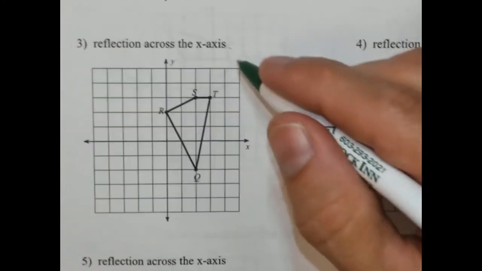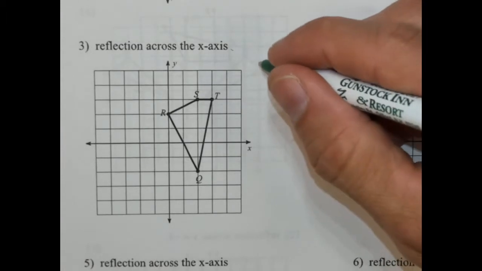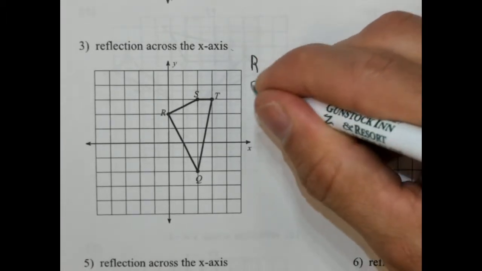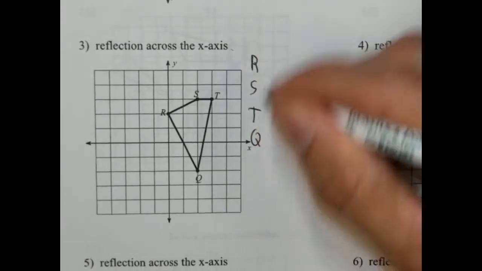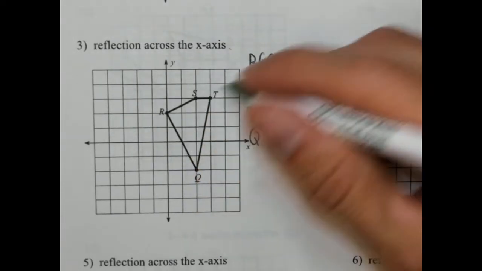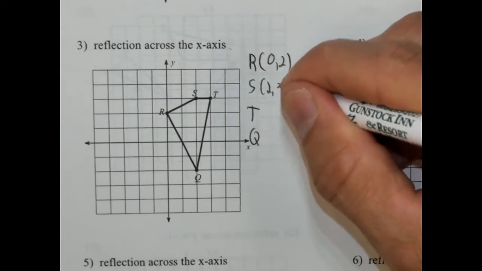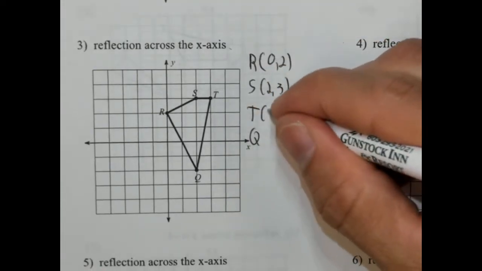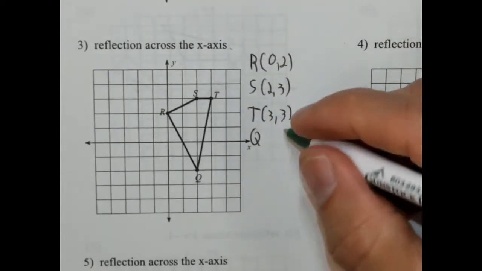So reflect across the x-axis. I'm going to go ahead and write the coordinates of the pre-image. R is going to be 0, 2. S is going to be 2, 3. T is going to be 3, 3. And Q is going to be 2, -2.